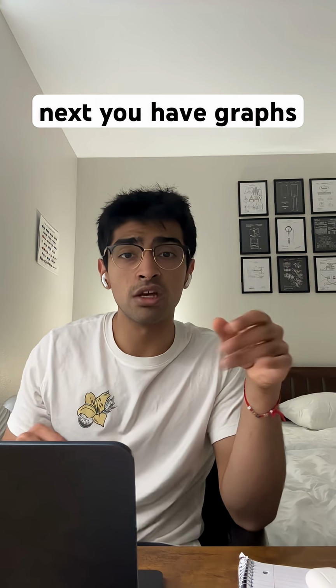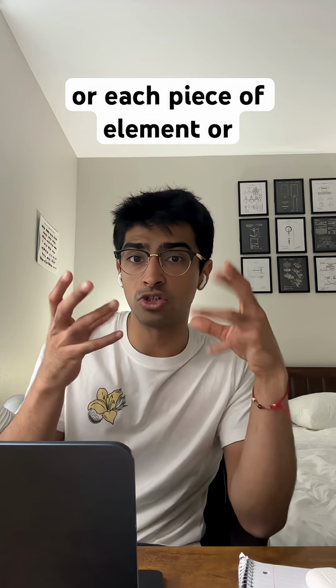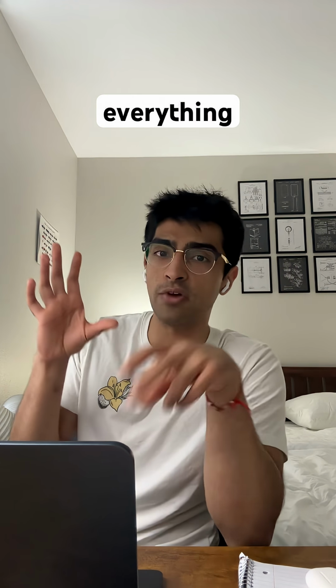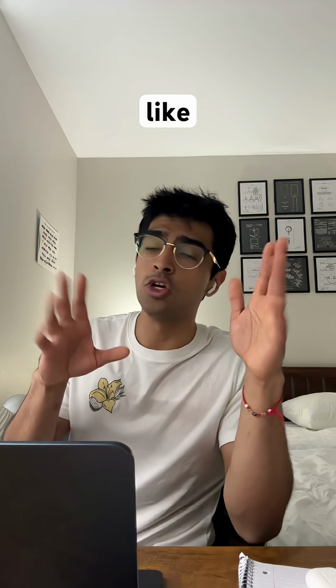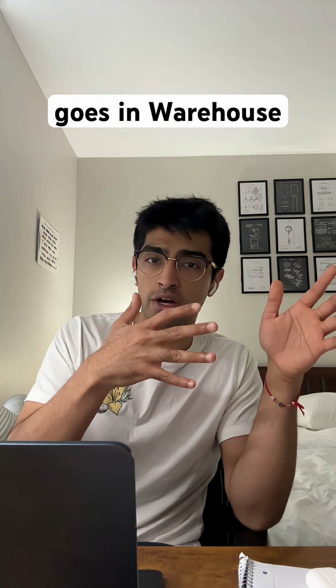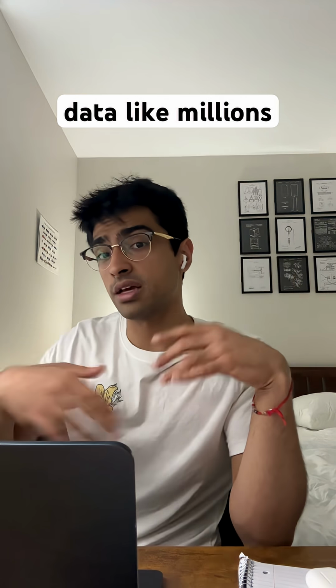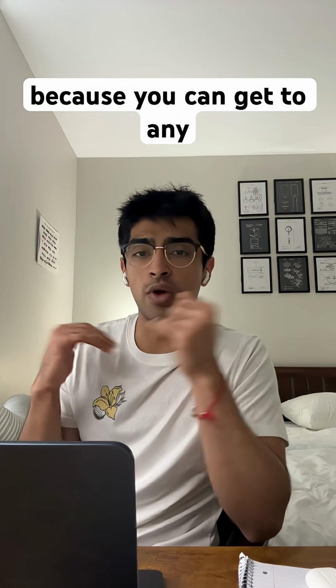Next, you have graphs, which are basically interconnections. Each node, or each piece of element, or each unit has its own piece of data, and then it also shows everything it's potentially connected to. Next, you have trees, which split your data up in halves, like units 501 to 1000 go in warehouse 2, and units 100 to 500 go in warehouse 1, and so forth. When you have a lot of data, like millions of pieces of data, it makes search really fast because you can get to any number within like 20 searches.